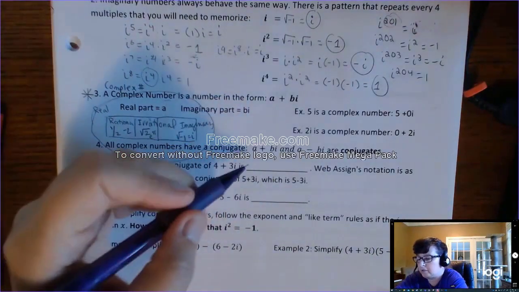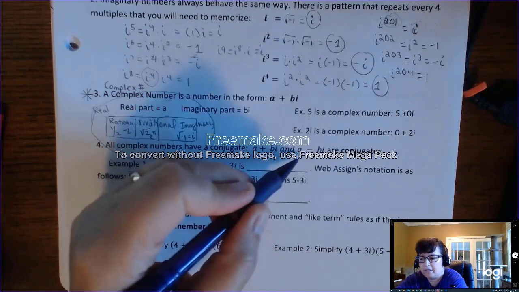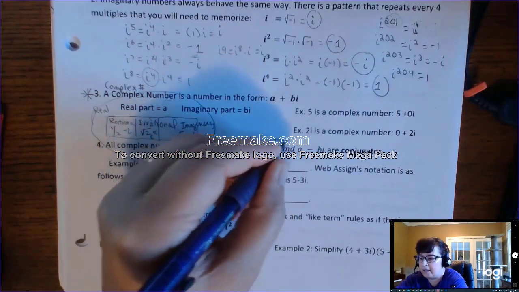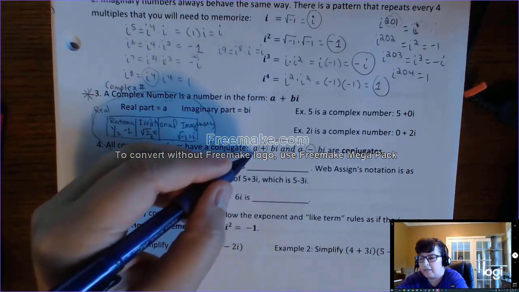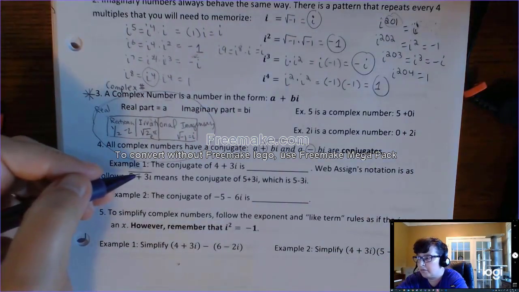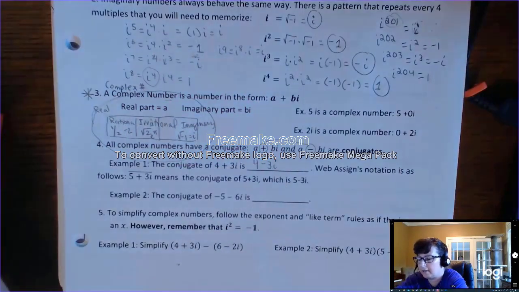All right, 4, all complex numbers have a conjugate. So if a plus bi is the complex number that you're given, then a minus bi are conjugates. Notice that it's the imaginary part that has the opposite sign, not the real part. So the conjugate of 4 plus 3i is 4 minus 3i.